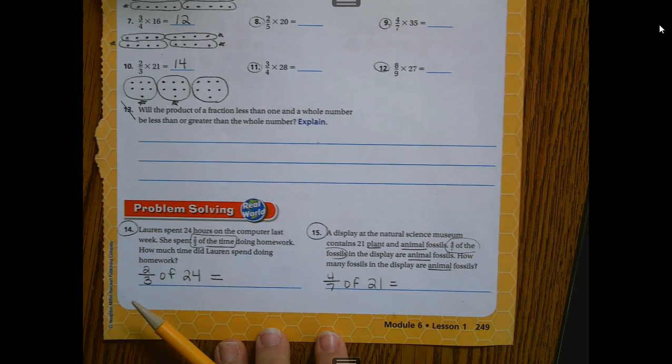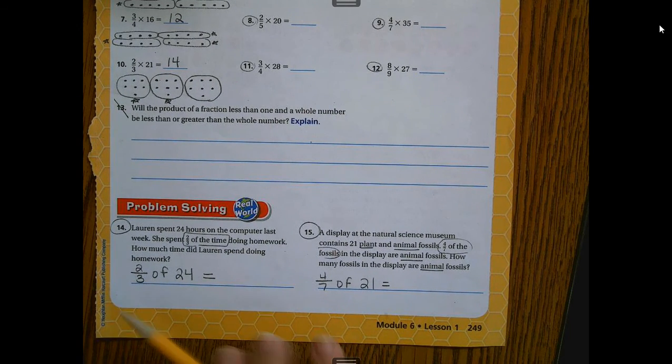And then here on 15, going back to 14, you can use your dots to practice using the model, or you can multiply and do the algorithm. Here, 15 says a display at the Natural Science Museum contains 21 plant and animal fossils. So the 21 includes both plants and animals. 4/7 of the fossils in the display are animal fossils. And so how many fossils in the display are animal fossils?